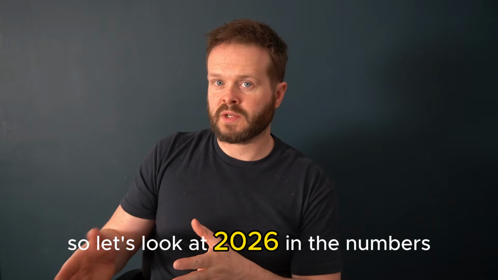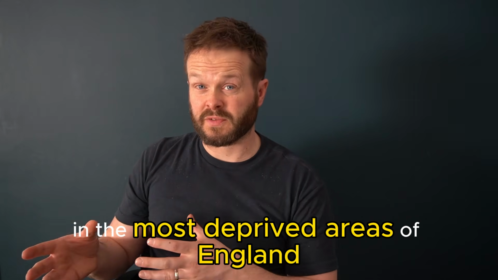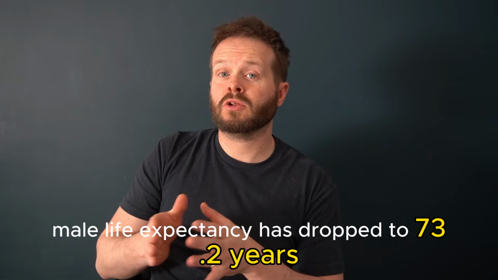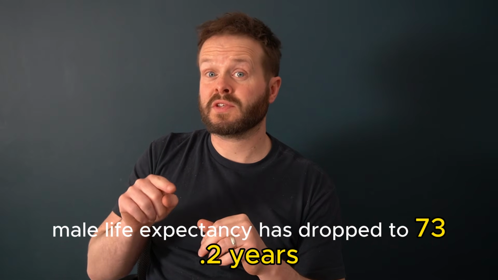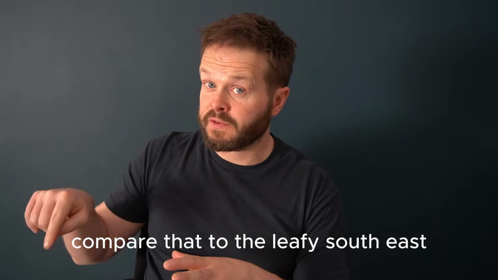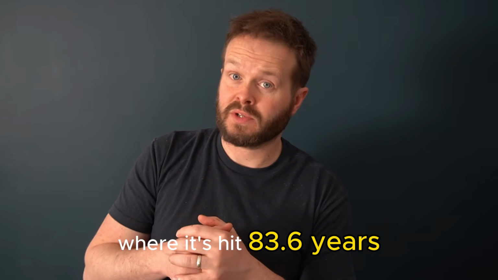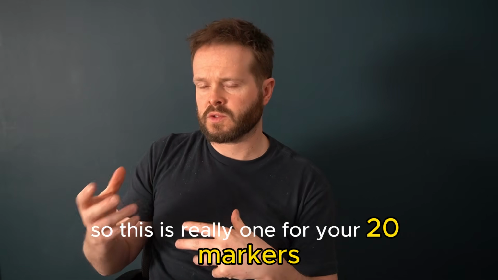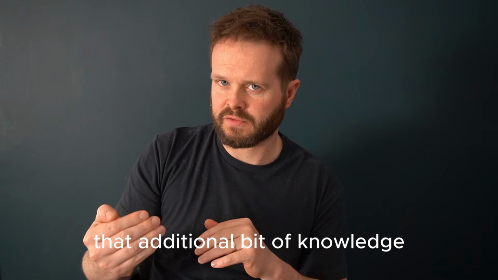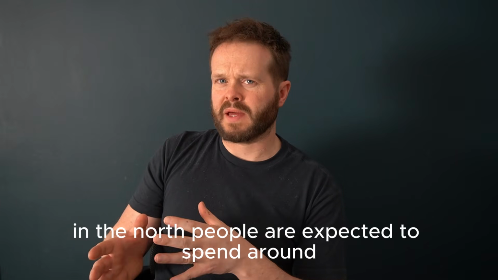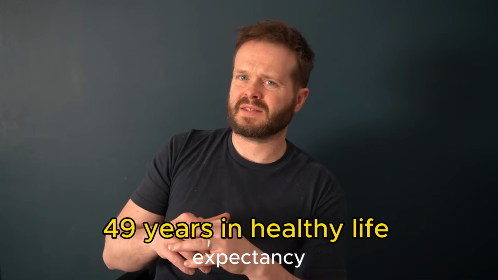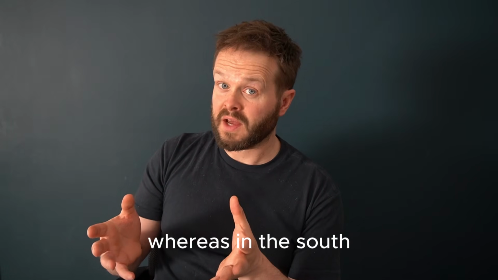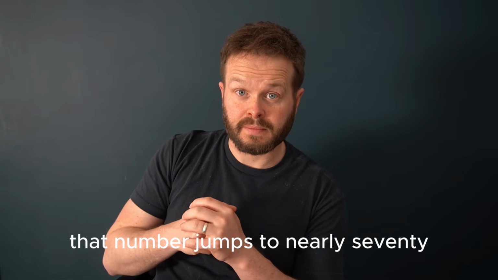So let's look at 2026 in the numbers. In the most deprived areas of England, mostly concentrated in the north, male life expectancy has dropped to 73.2 years. Compare that to the leafy southeast, where it's hit 83.6 years. We've also got to look at what's called healthy life expectancy. So this is really one for your 20 markers when you're bringing in that additional bit of knowledge. In the north, people are expected to spend around 49 years in healthy life expectancy, whereas in the south, that number jumps to nearly 70.